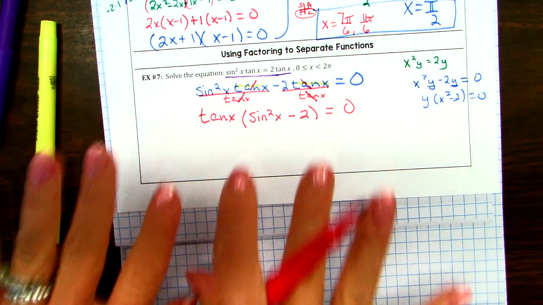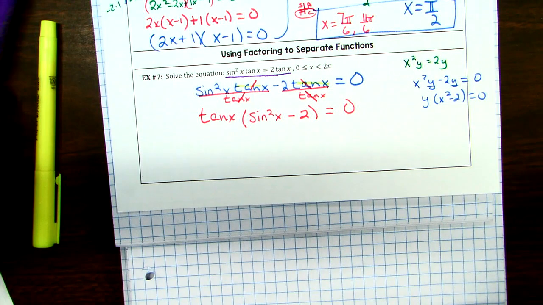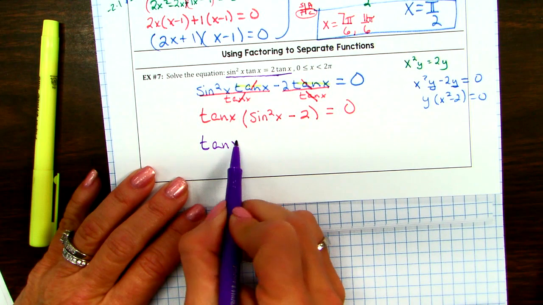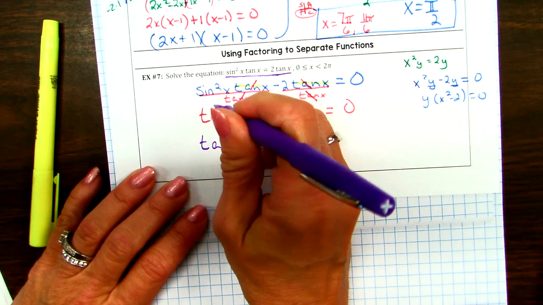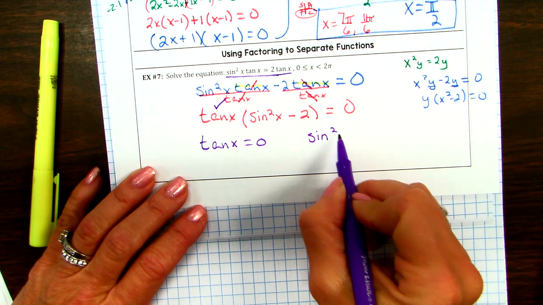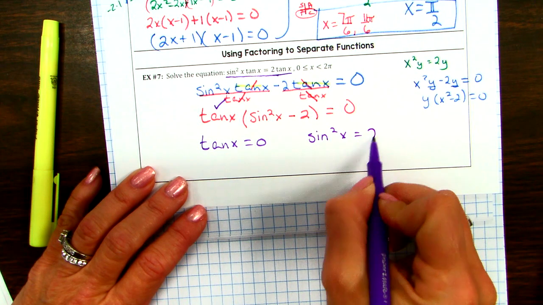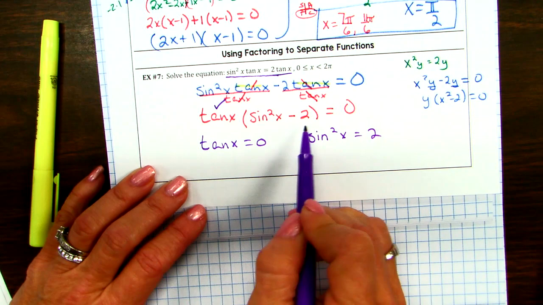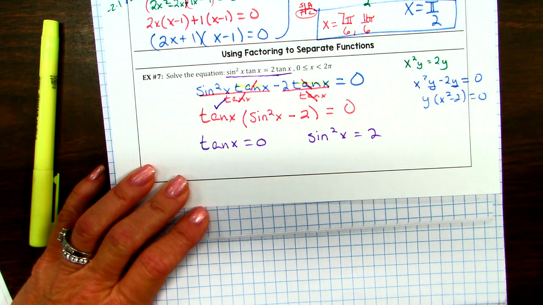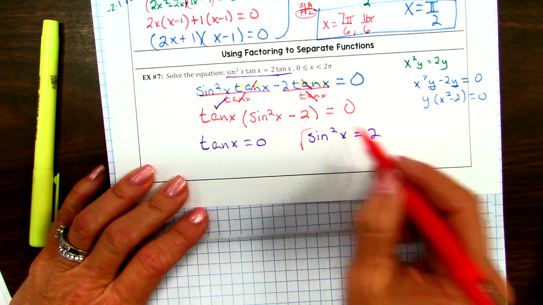Now that they are factors, you set them equal to 0 separately. So I have tan x equals 0. That's this guy. Set that one equal to 0. Save yourself a step. And go ahead and move the 2 over, right? Minus 2 equals 0, but I added 2. And then you would have to do the square root of both sides.